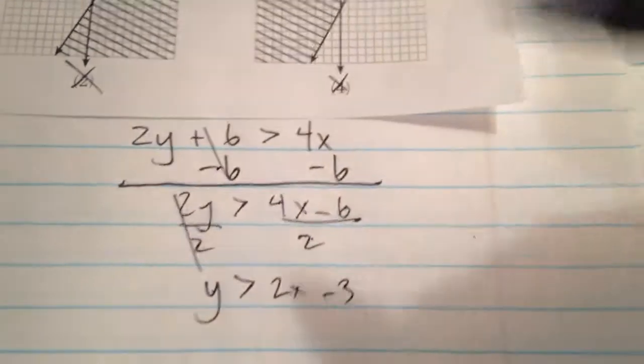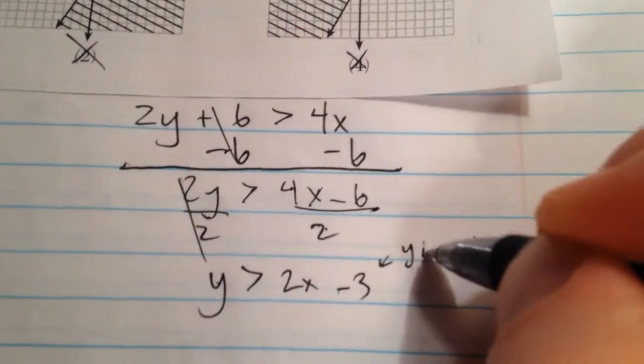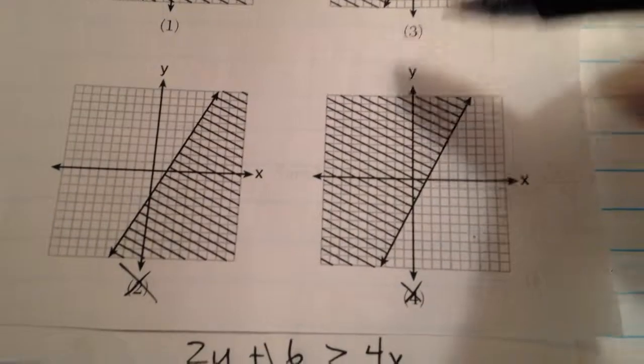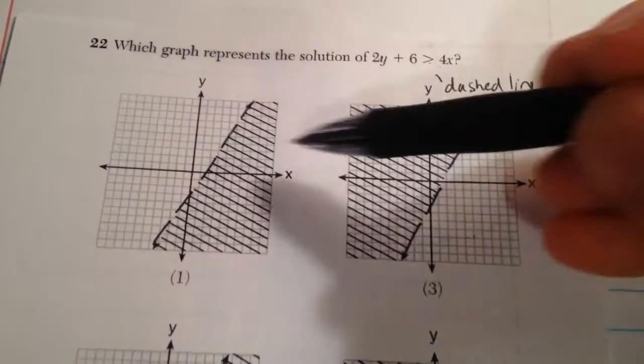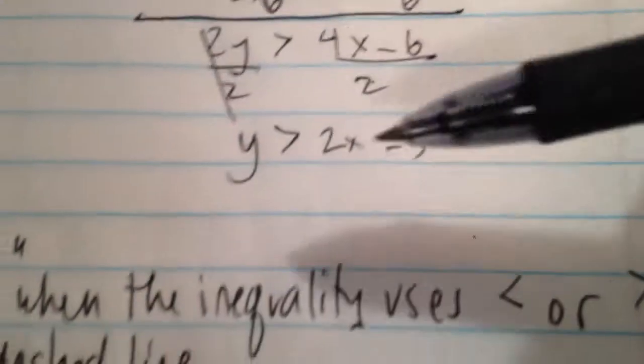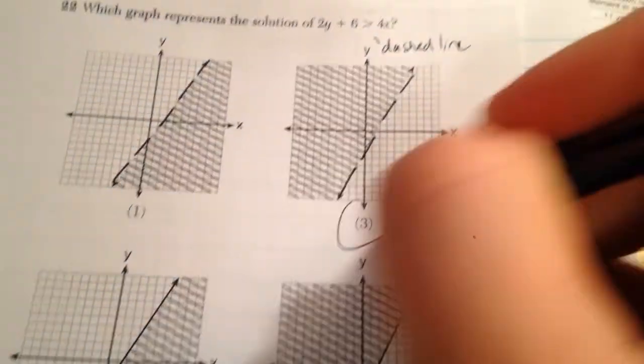So which one of these starts at negative 3? Because this is the y-intercept. Okay, looks like they both start at negative 3, and they both have a slope of 2. Because this is saying it's greater than, it's got to be shaded above the line. Choice 3.